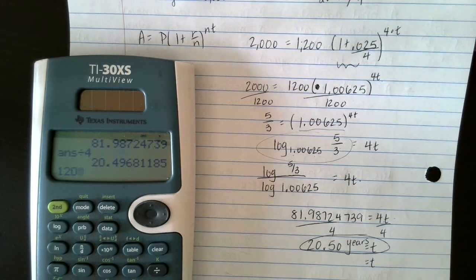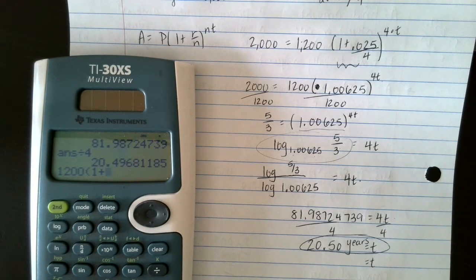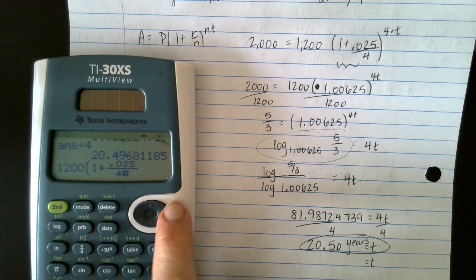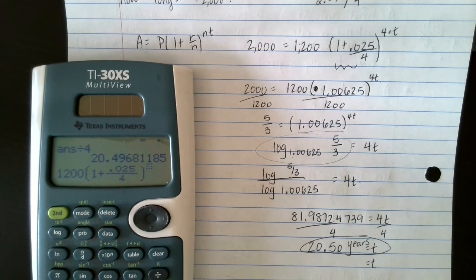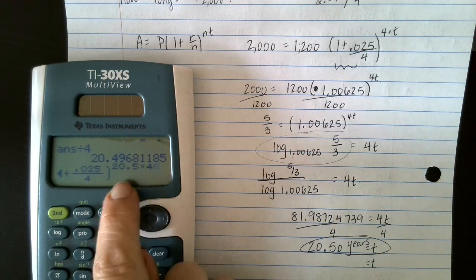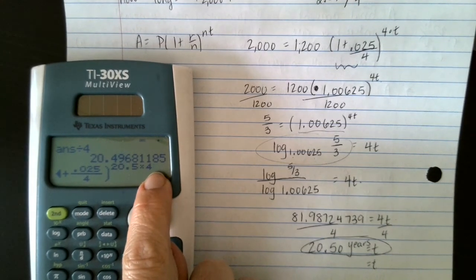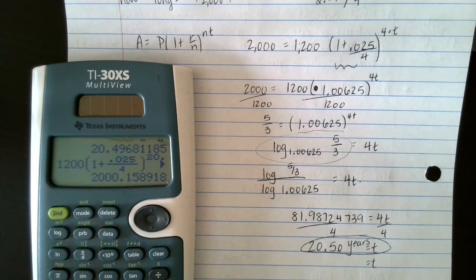So starting with 1,200, times 1 plus 0.025 divided by 4. And I'm going to raise that to 20.5 times 4. So that's my years times my n value. So I kind of do this backwards. And I should get $2,000. I've got some practice.